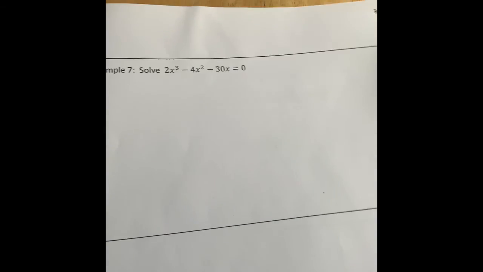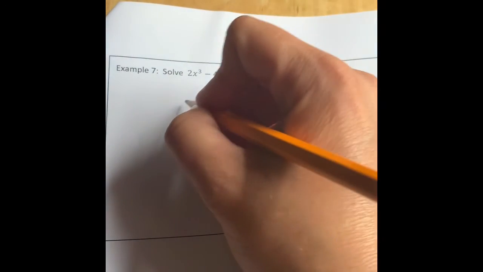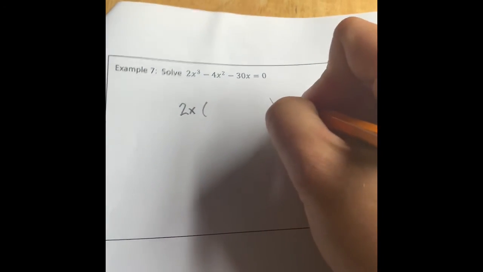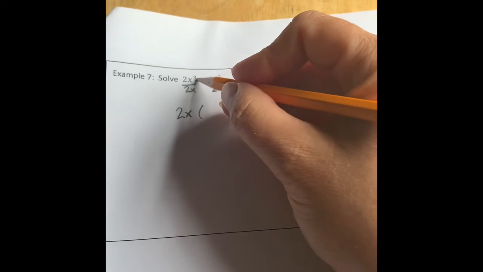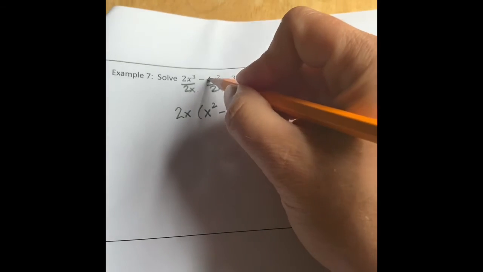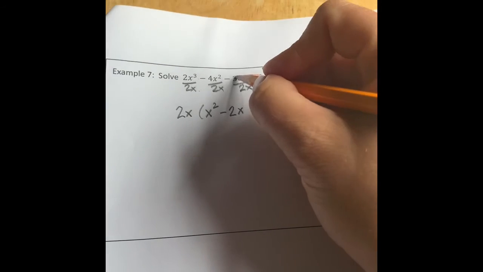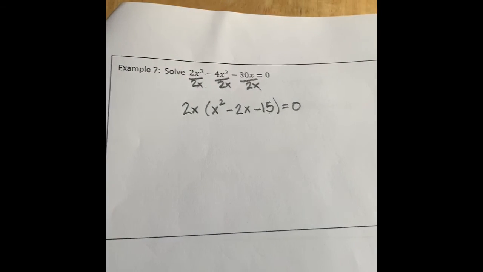The last example, doing the same thing here. All of them are divisible by 2, and they all have an x in common. So I'm going to write down the GCF of 2x, and then in a parenthesis, I'm going to put what's left when we divide each of those terms by 2x. 2 divided by 2 is 1. 3 x's, take away one of them, we're left with x squared. Minus 4 divided by 2 is 2. 2 x's, take away 1, gives us 1x. Negative 30 divided by 2 is negative 15. x, take away an x, there's no more x's.